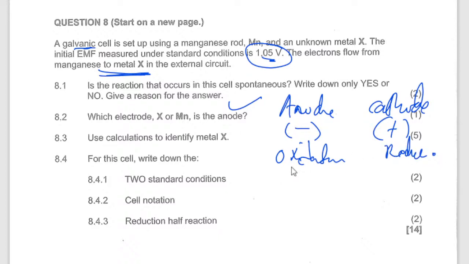So if it is oxidation, now they say that the electrons flow from manganese to X. Electrons flow from manganese to X. So they're asking which one is an anode.